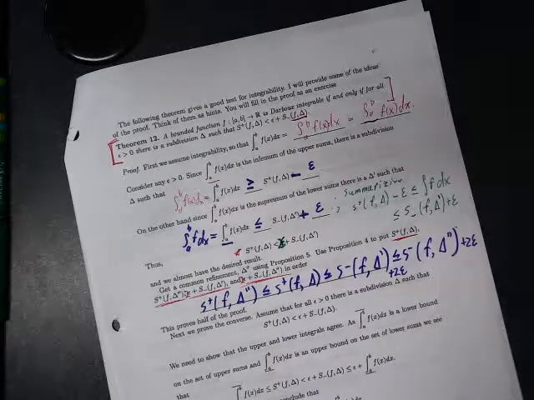Hey, have I just shown that there exists a single subdivision for which s plus and s minus are pretty close to each other? Yeah, that's exactly what the theorem says. So that's half of the proof. Let's do the other half of the proof.